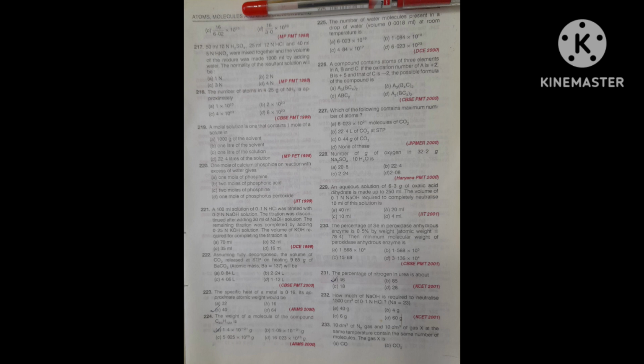And in C, 0.44 divided by 44 you can tell, and multiply by Avogadro number. And again you have to multiply by 3 because you have to convert molecules into atoms.